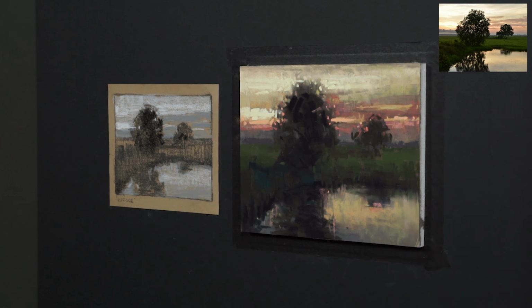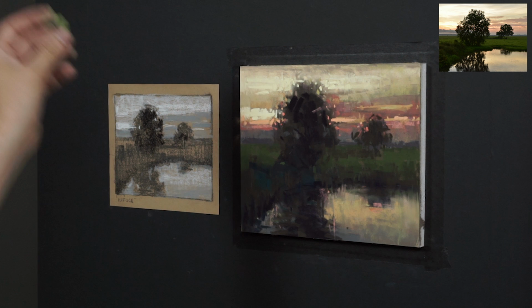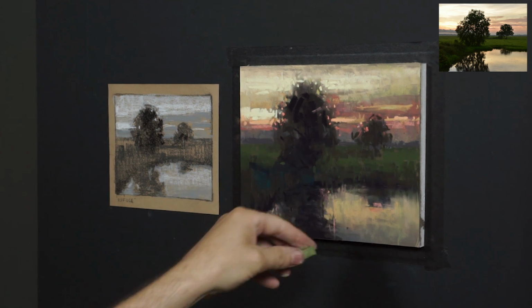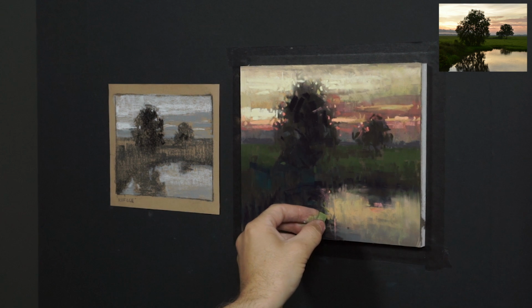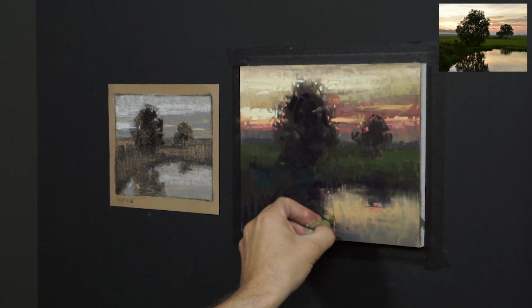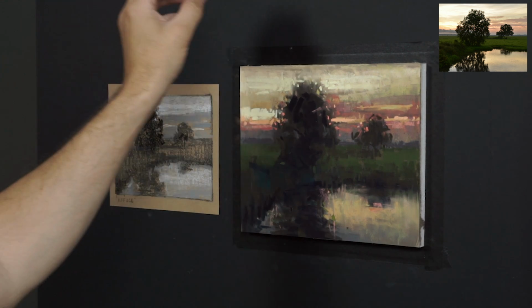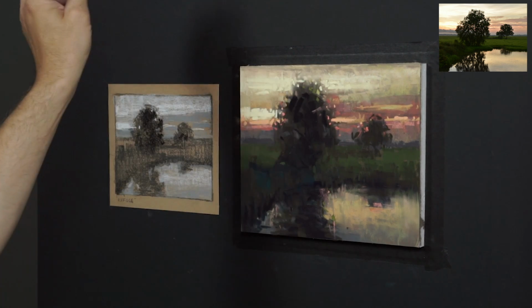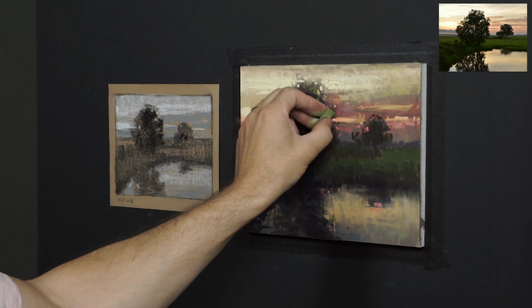All right, how about a little bit of a green chromatic accent? Can we do it? Let's take this right in between, say, the dark and the light of the water, and we'll try it out. How about a little bit in the sky, right inside the tree where, just mix it up.